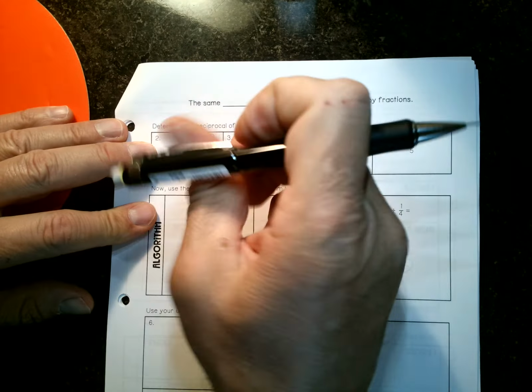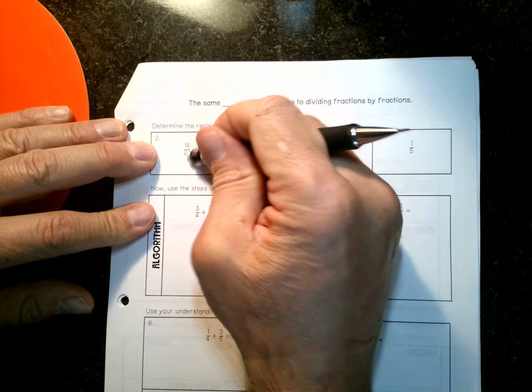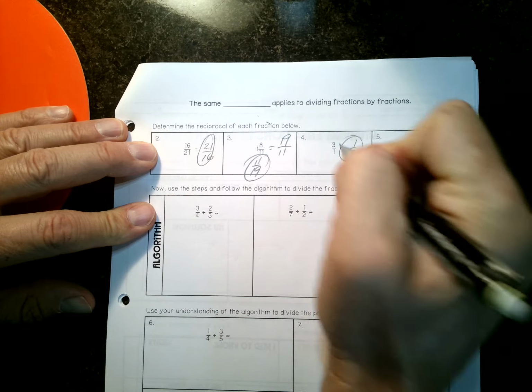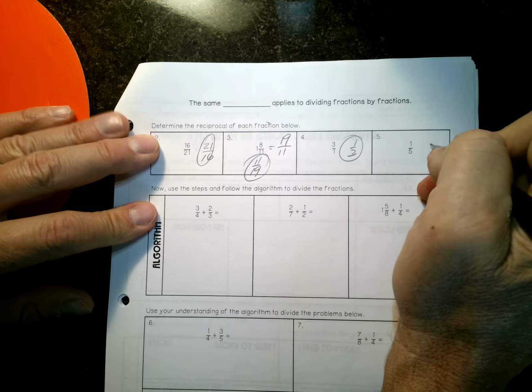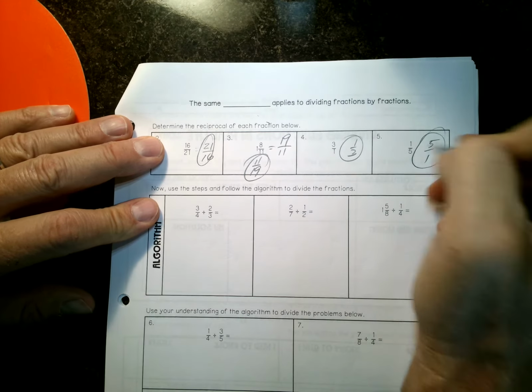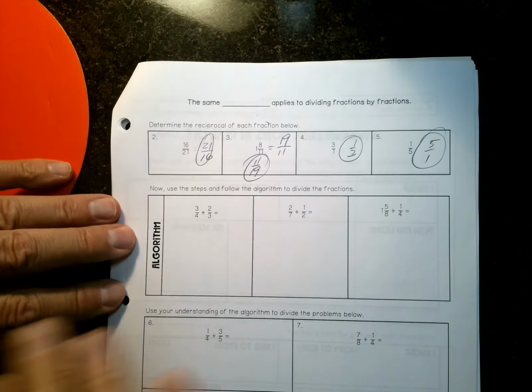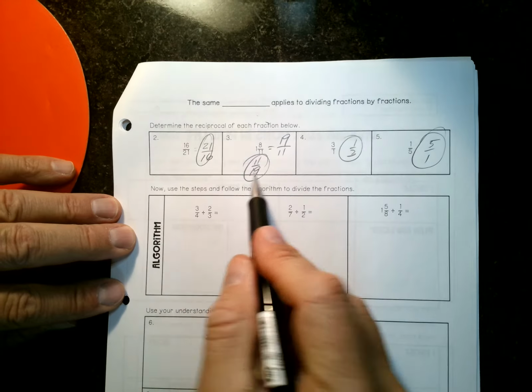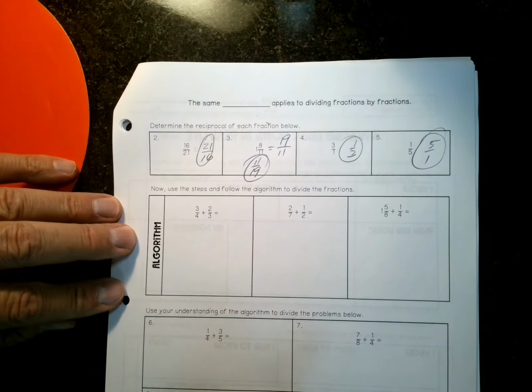Okay, and this is wrong. I should go back here and erase that. The reciprocal of 3/1 is 1/3. The reciprocal of 1/5 is 5/1. All right. So now we're going to take this application of reciprocating and go ahead and divide a few fractions.